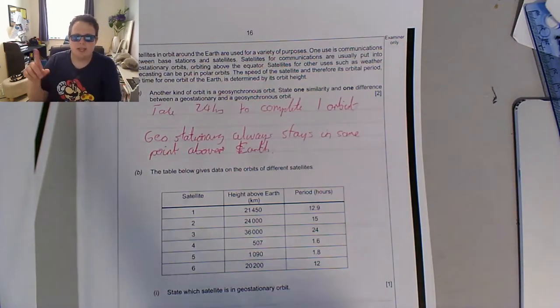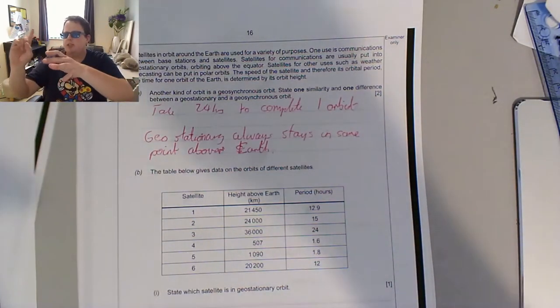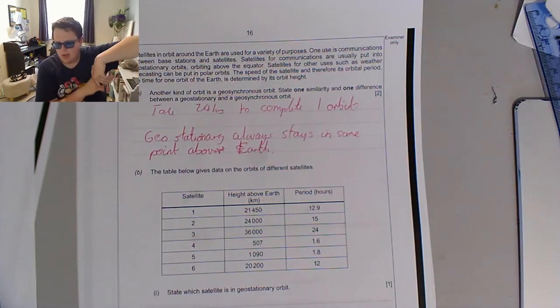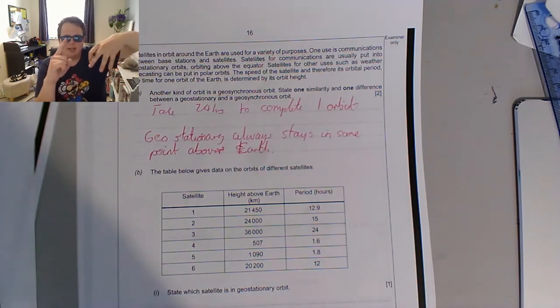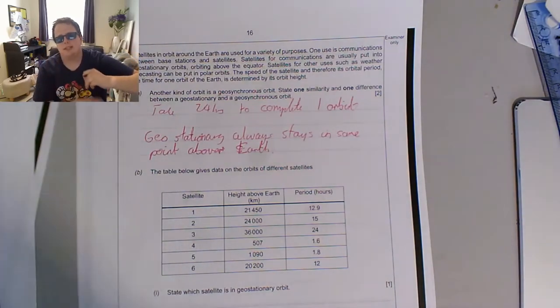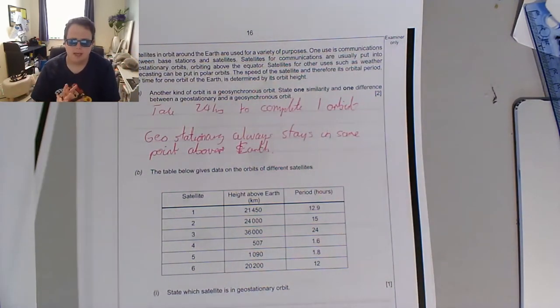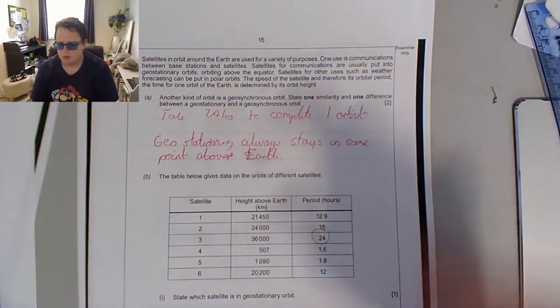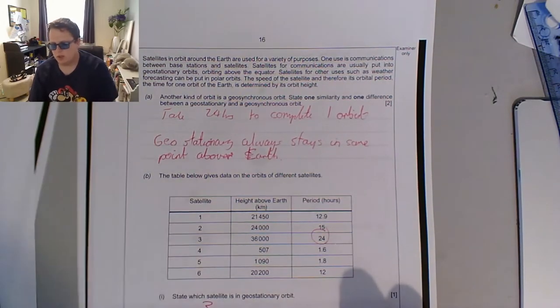So yeah, geostationary always stays, so as the Earth spins, it always stays above the same point. Whereas our geosynchronous, in a day, it always comes back to the same point, but not necessarily for the rest of the day, it might be anywhere. Which satellite's in a geostationary orbit? What they're hoping here is, you just said it takes 24 hours to complete an orbit, so it's got to be 3.